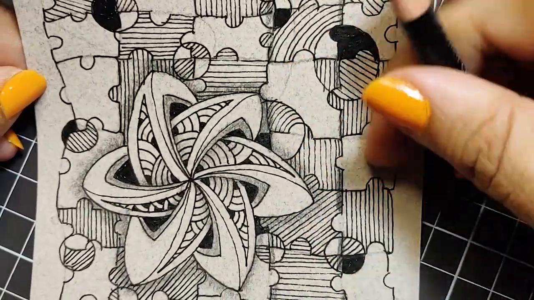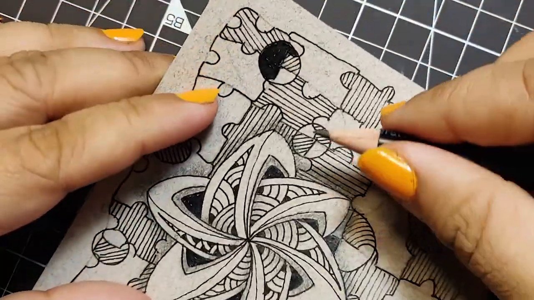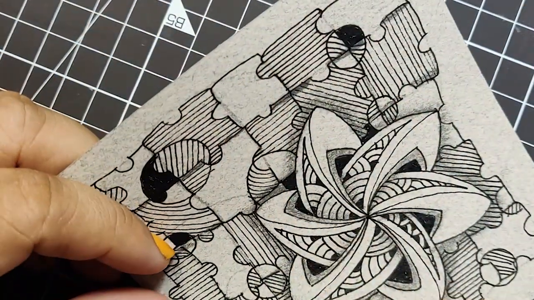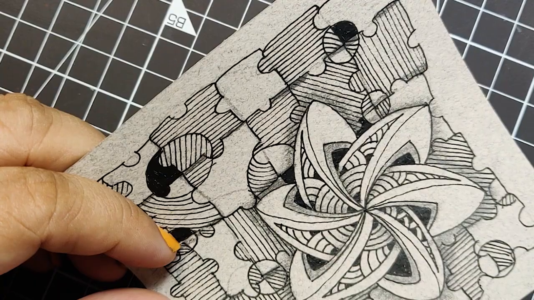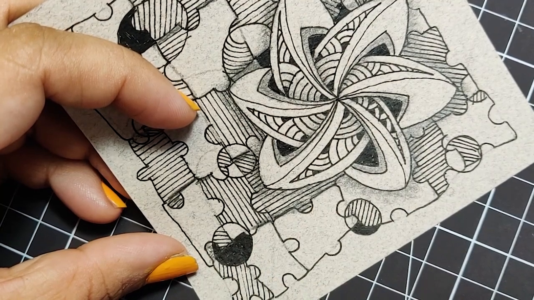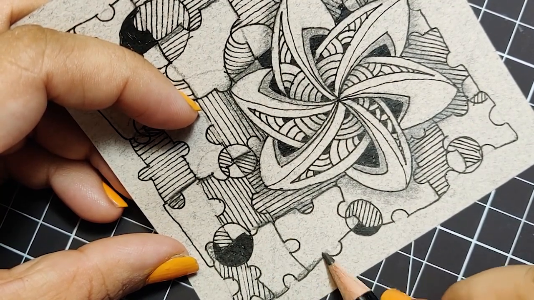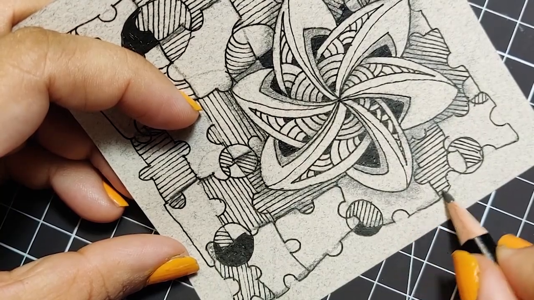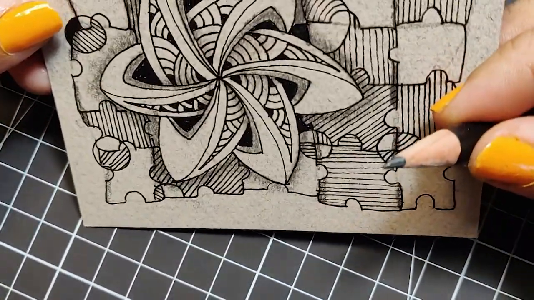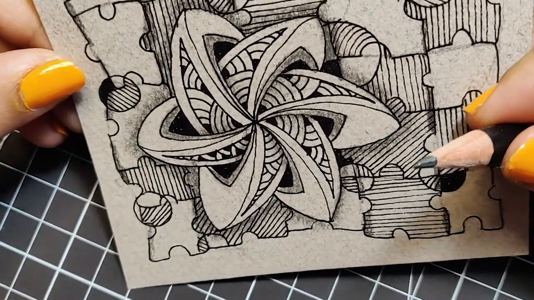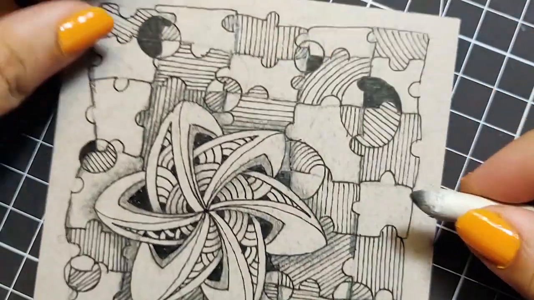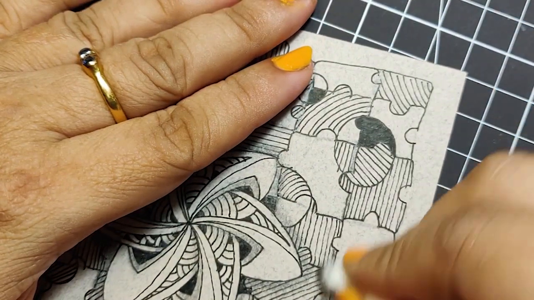So I'm adding graphite vertically, just on one side, to show that there is some movement going on. I really don't plan where I put my graphite. I just go along. Now that I have completed, I'll just smoothen this.